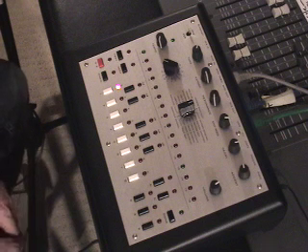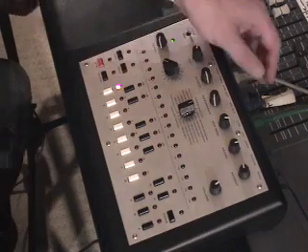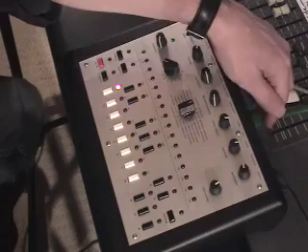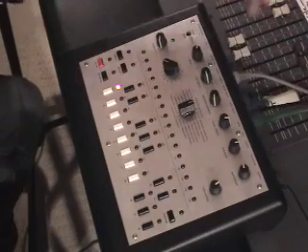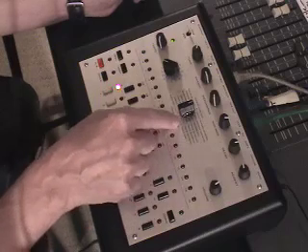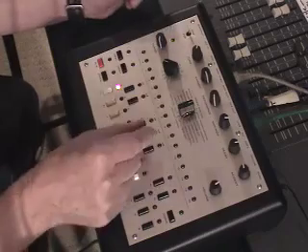So basically, the first thing you should do, of course, is make sure your connections are right. In this case, I have the mix output connected to my mixer. You could also use headphones. And with the function knob, which is this one, let's go to random.